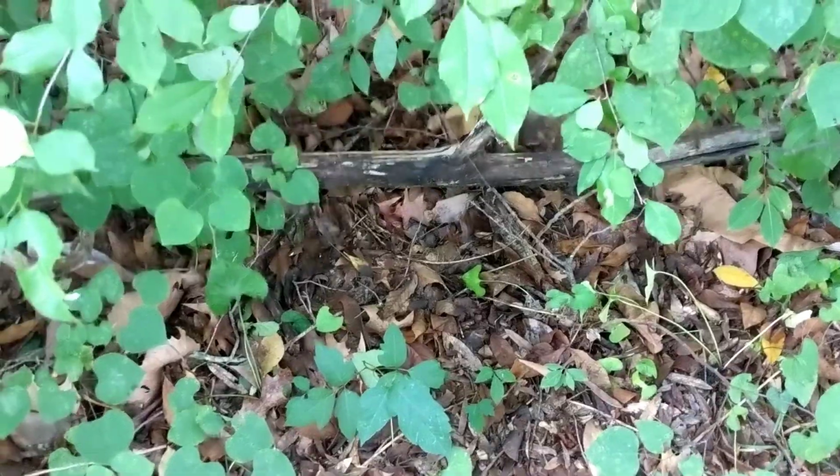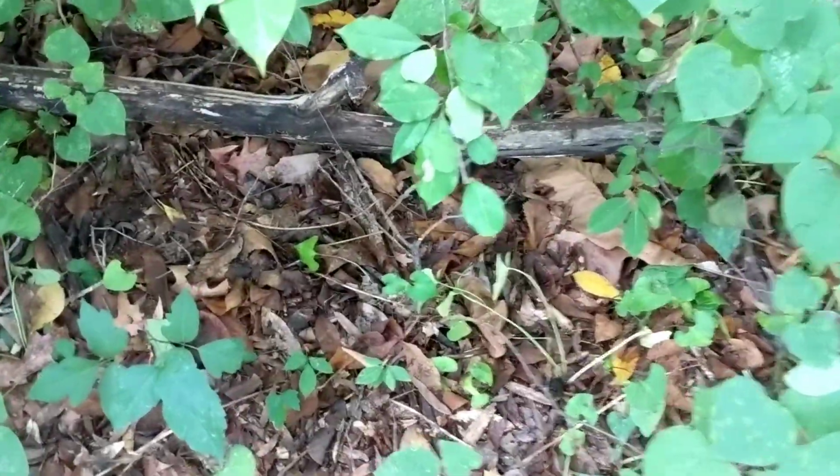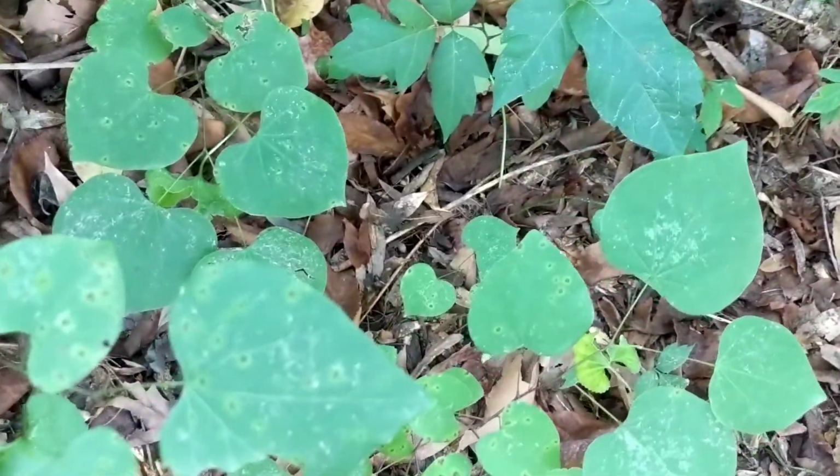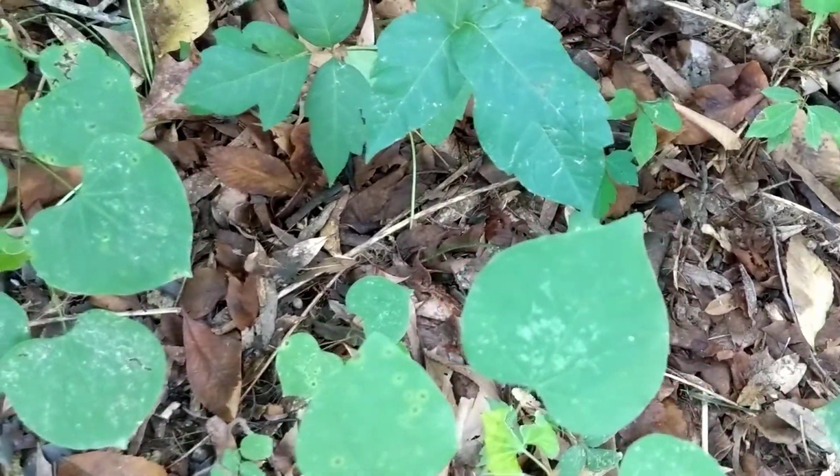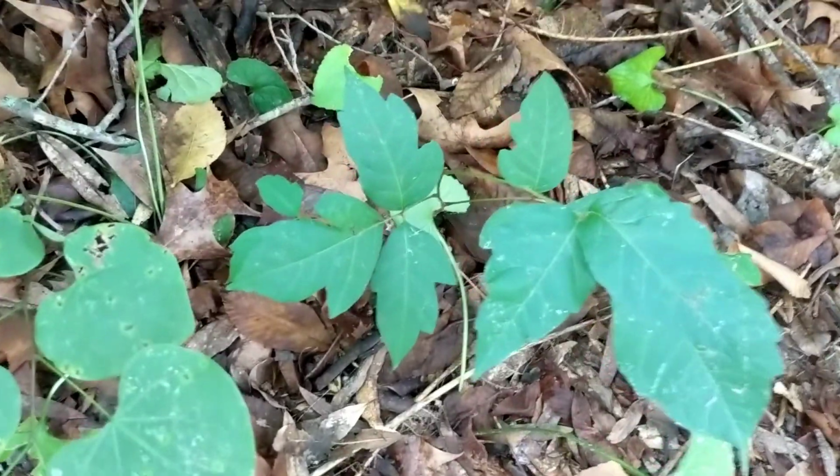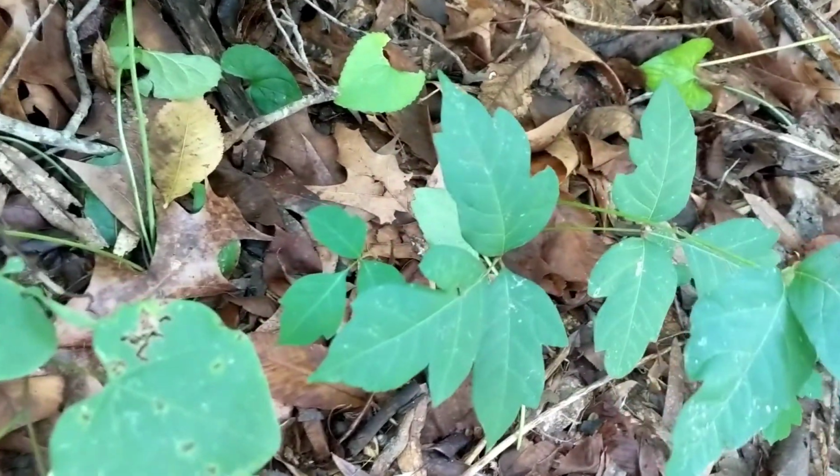There are others, but you can Google them pretty easily. Before I end this video, I want to show you another plant with compound leaves. I believe they are. I've never actually handled it to double check. See this plant right here?